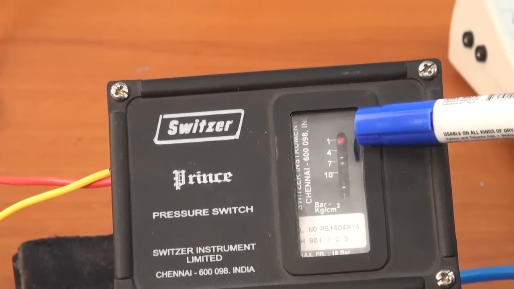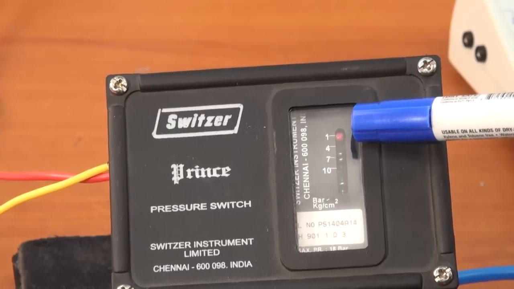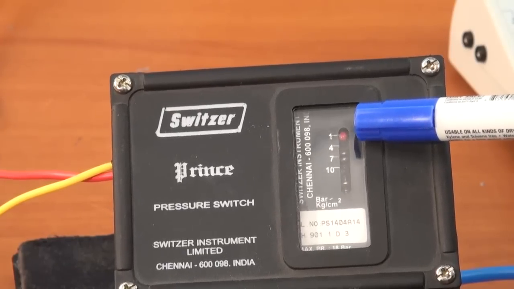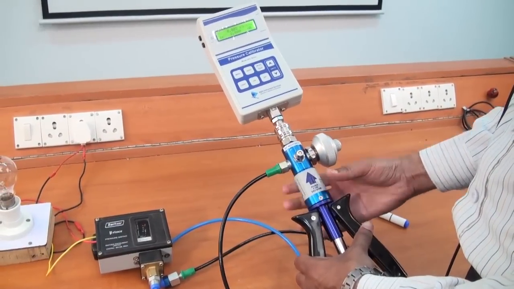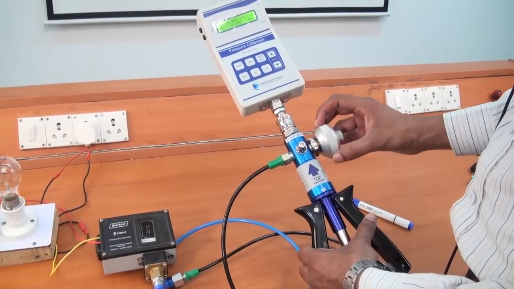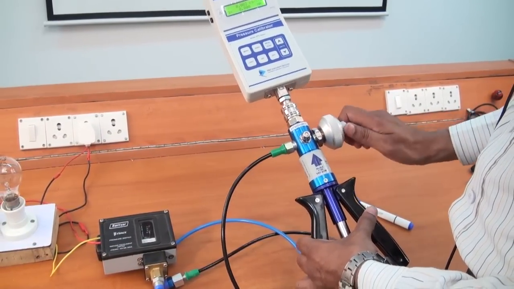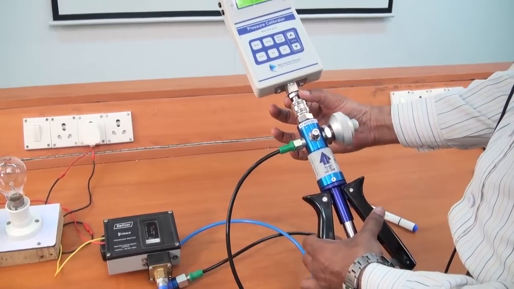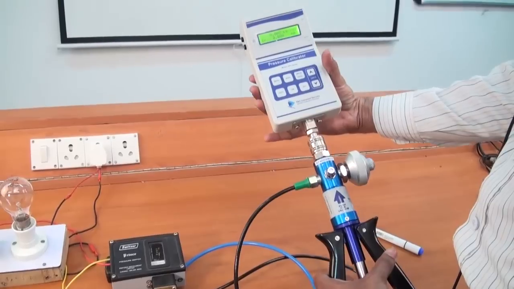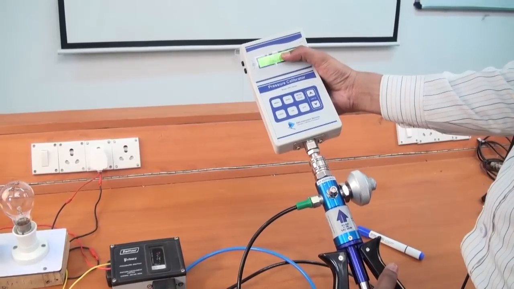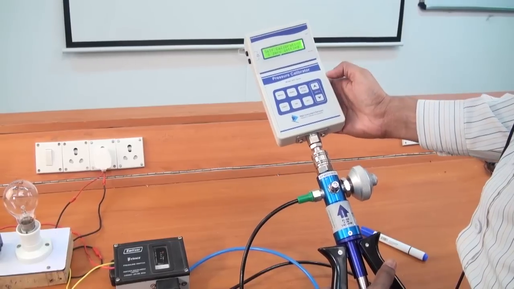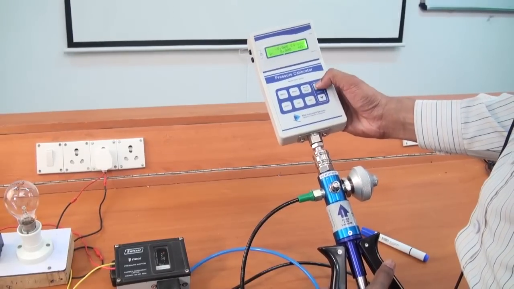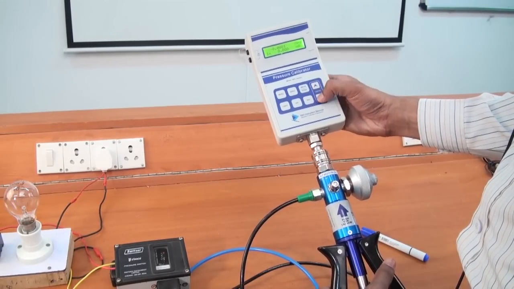Now we have given a set point of around 1.7 or 1.8 kg per centimeter square. This is a pneumatic pump or vacuum pump consisting of a fine adjustment valve, a relief valve and a quick fitting to connect this pressure calibrator. This is a pressure calibrator having a function of self-calibrating, and we can change the unit as per our requirement.